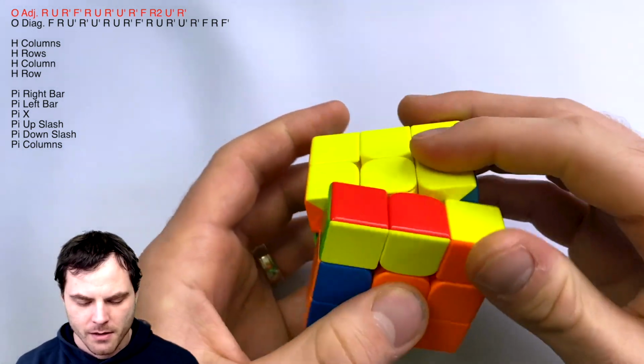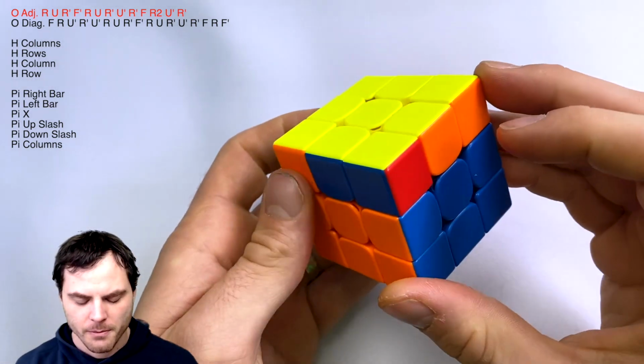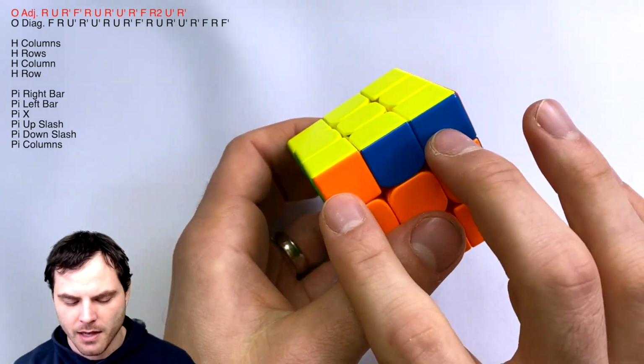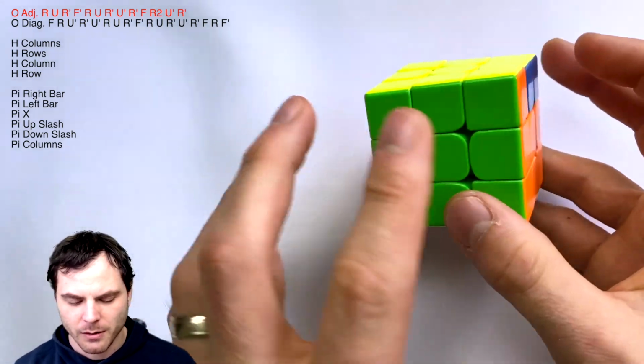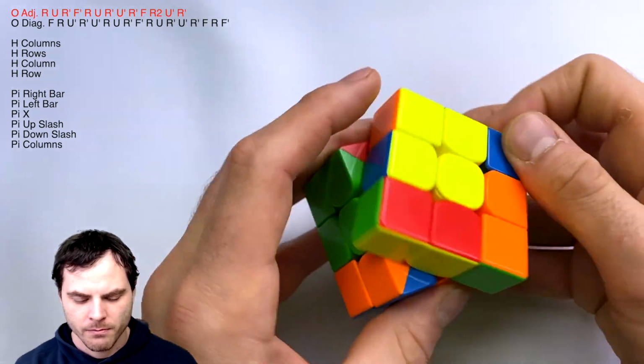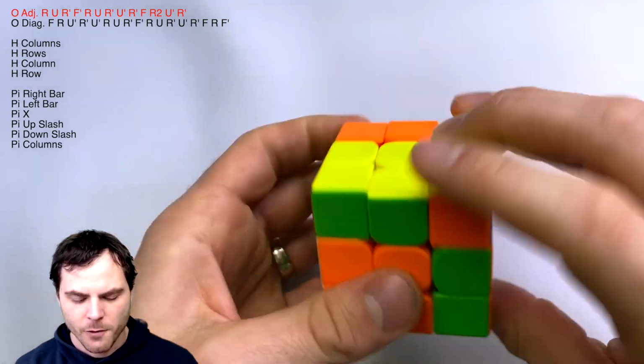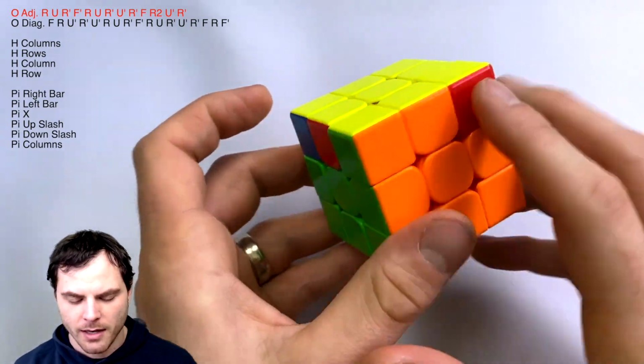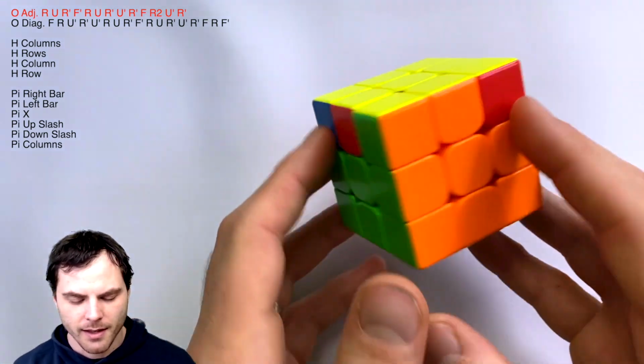You recognize those by noticing for J where the opposite colors are and another side is adjacent, or you can see where there's headlights. And for the Y Perm, opposite colors on every single side.